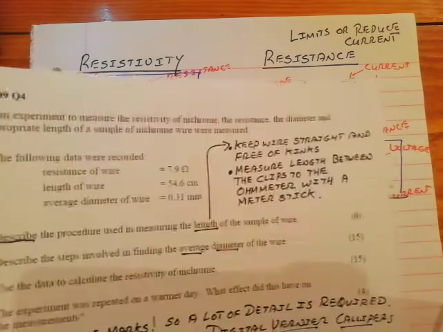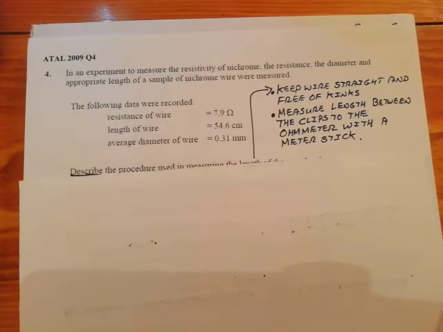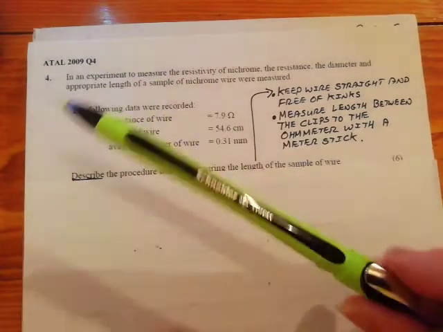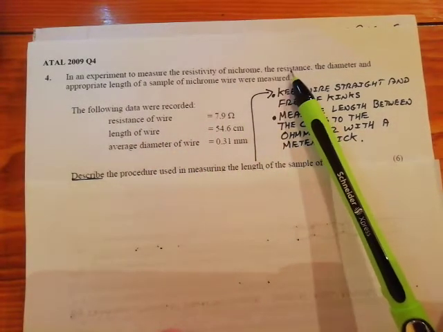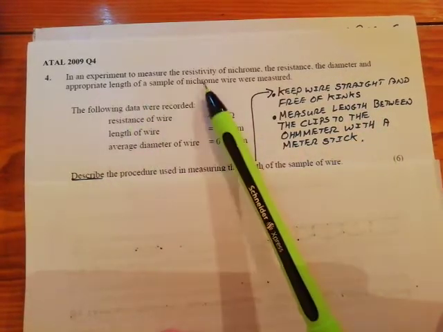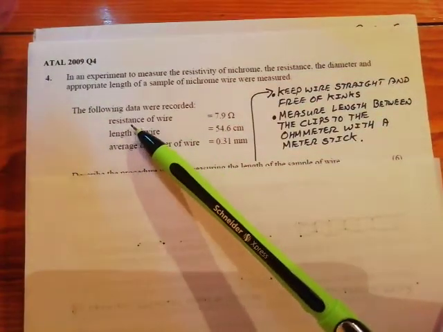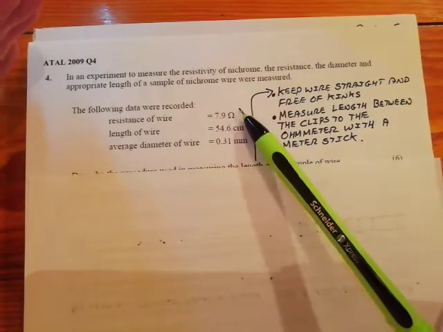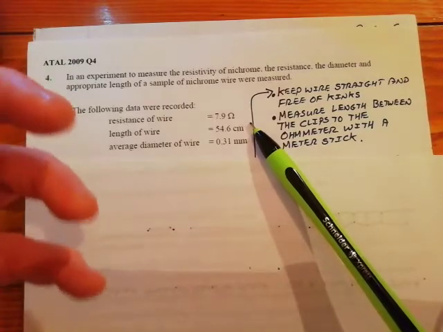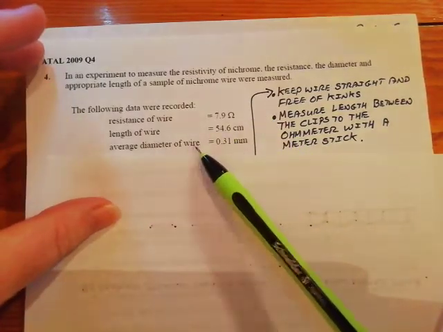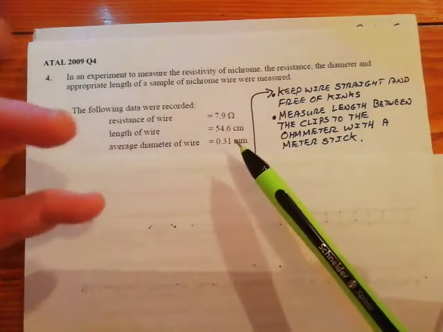Getting on to question 4 from the 2009 exam paper. Question 4 states, in an experiment to measure the resistivity of nichrome wire, the resistance, the diameter, and the length of a sample of nichrome wire were measured. It then gives you those measurements. Resistance in ohms, that's perfect. Length of the wire in centimeters, and of course for any calculations you will have to convert that into meters, and diameter of the wire in millimeters. Again, you will have to divide by 1,000 to bring that into meters for any calculations that you do.